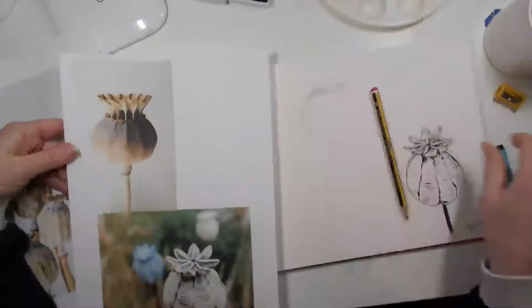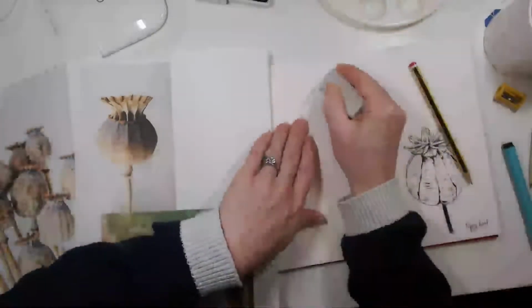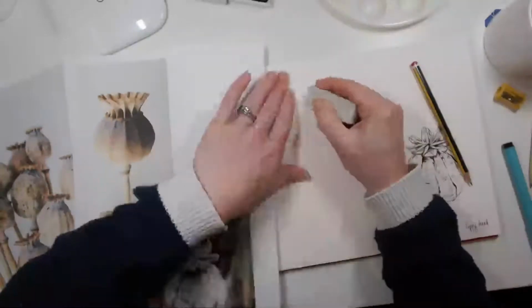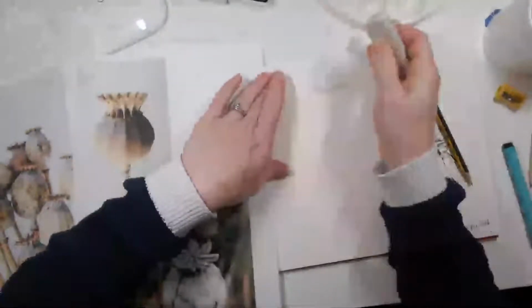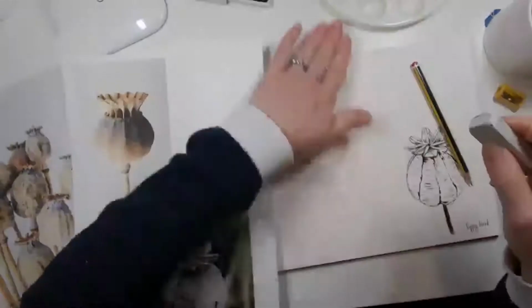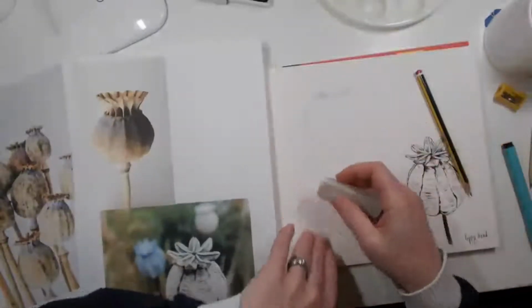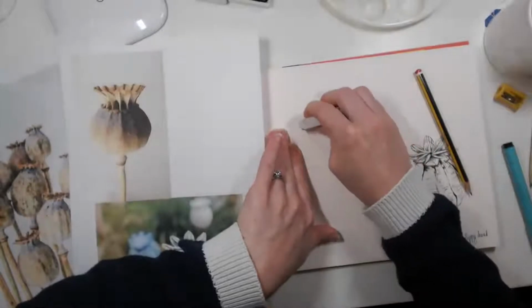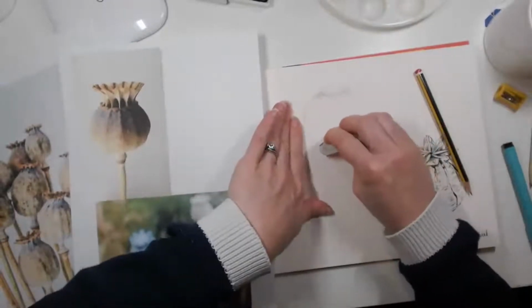I'd recommend rubbing out any lines first. The reason for that is that then I'm starting to be a little bit more refined. Once you're happy with that kind of shape, then you can start to be more refined.